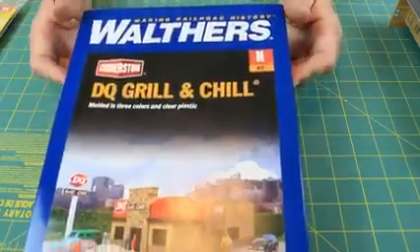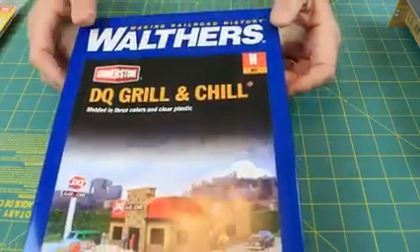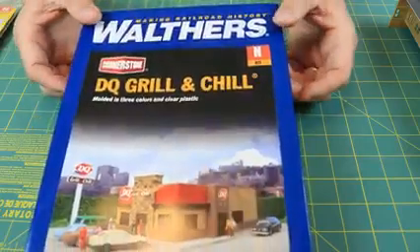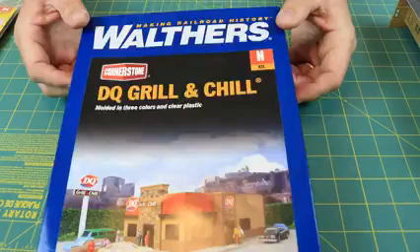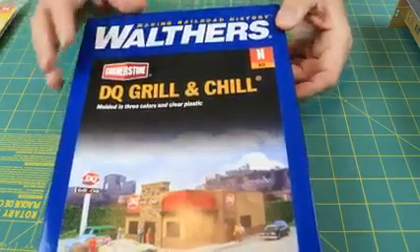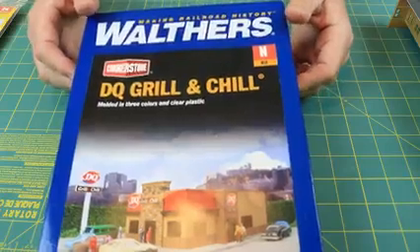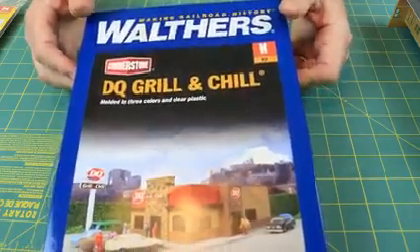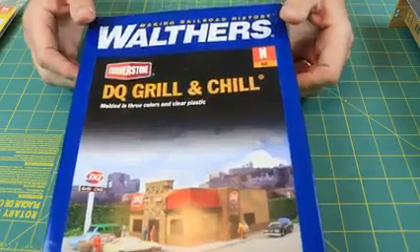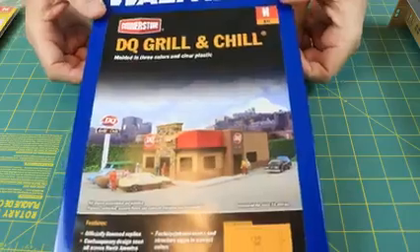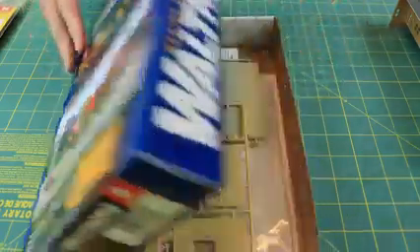Let's look at some other plastic kits as well. Another good maker of plastic kits that are easy to construct is Walthers. Walthers, of course, is a well-known hobby retailer. But they make their own line of many structure kits in a variety of scales, including HO scale, and they can range in difficulty. Some of them are a little more complex than others. This is a Dairy Queen structure that is a nice kit, and pretty easy to put together.